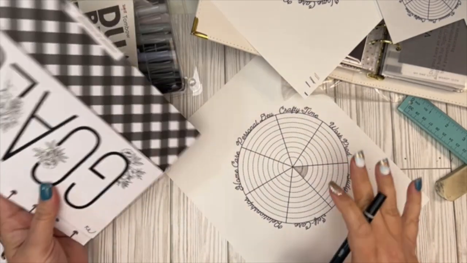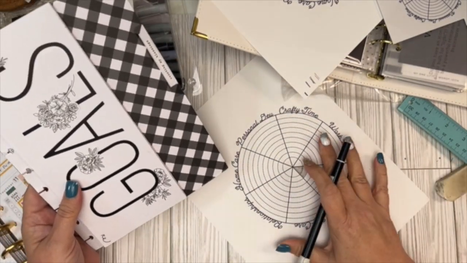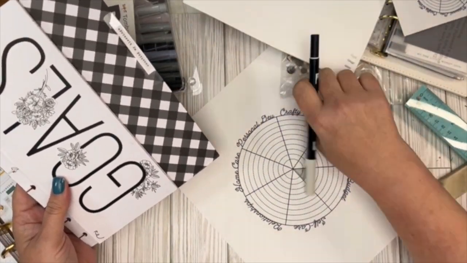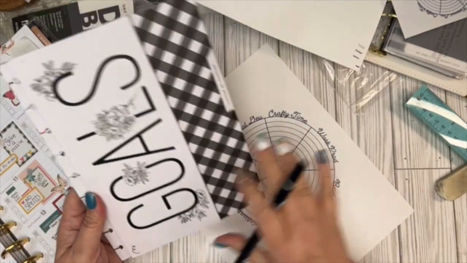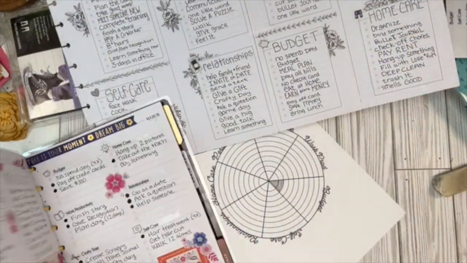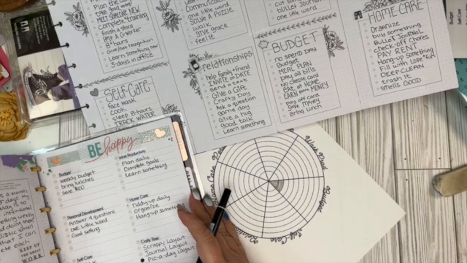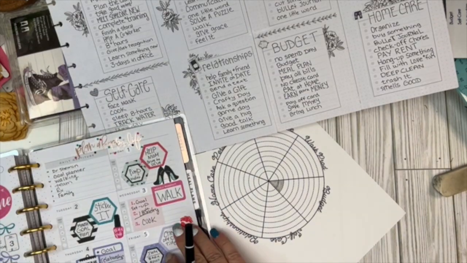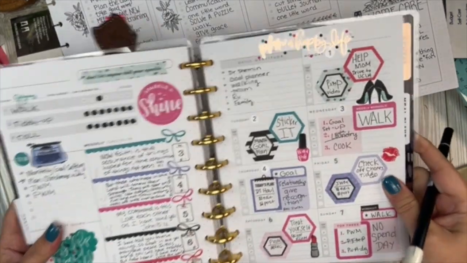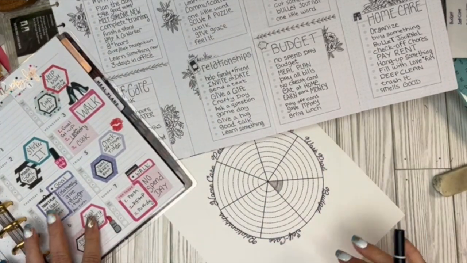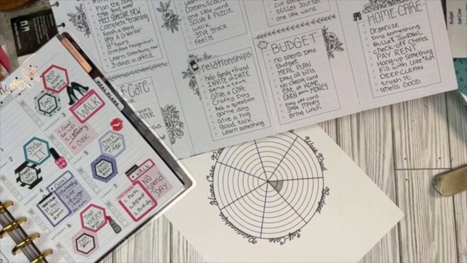All right, so let me just show you what I do with this. I'll fill this out and then we'll talk through what I'm going to do with it. Every month I make these spreads that allow me to track my goals throughout the month.